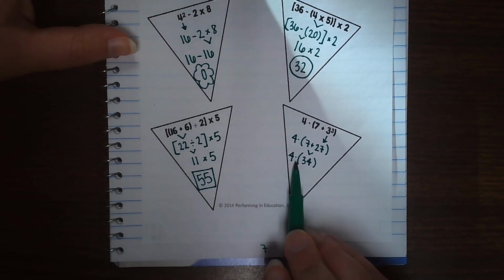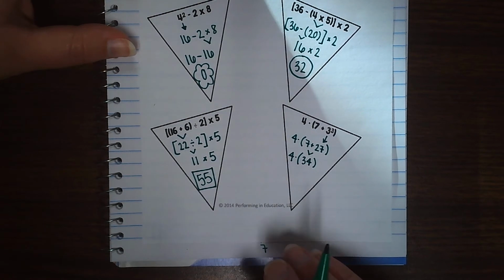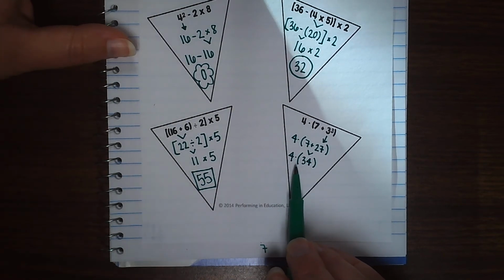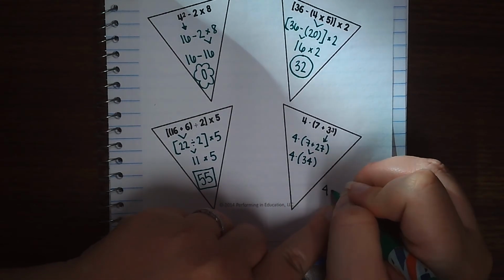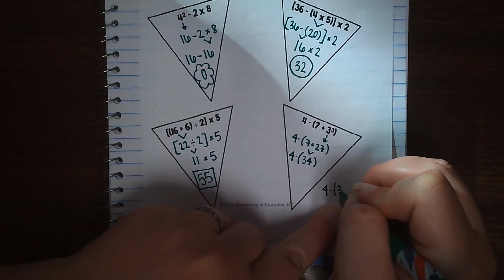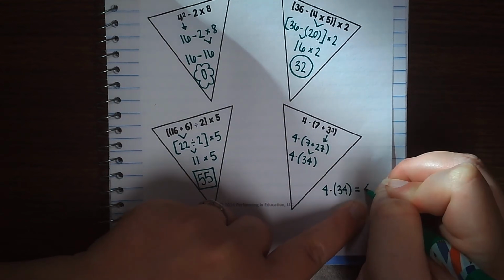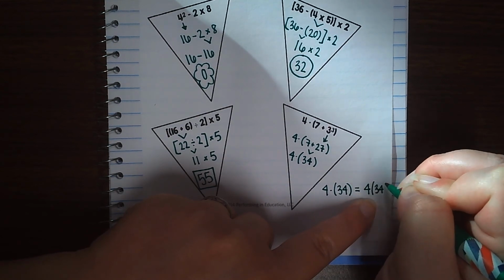Now they give us that multiplication sign, but they do not have to. Anytime that you have a number outside of your parentheses and there is no operation, it just means to multiply. So 4 times parentheses 34 is the same exact thing as 4 parentheses 34.